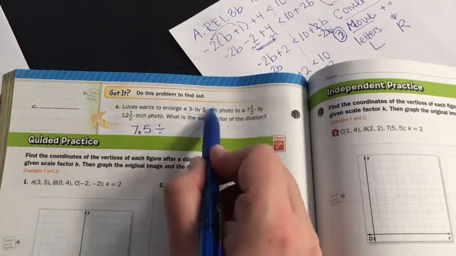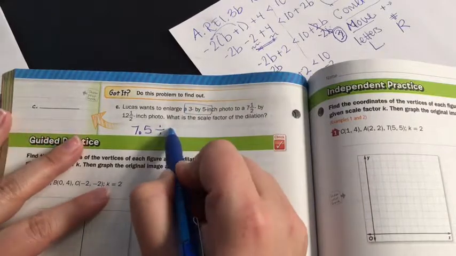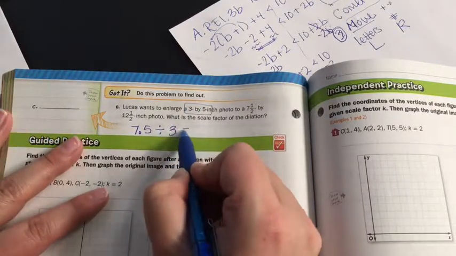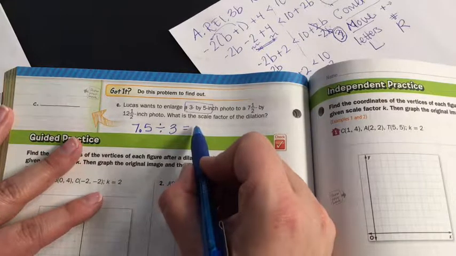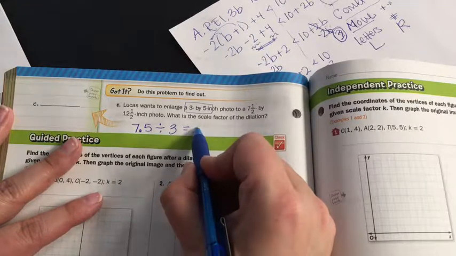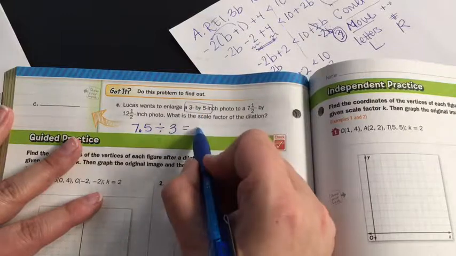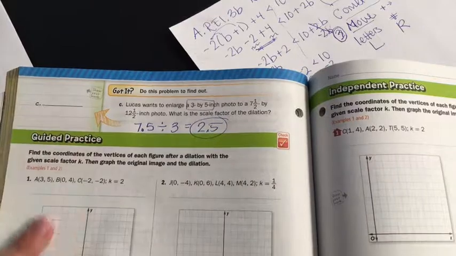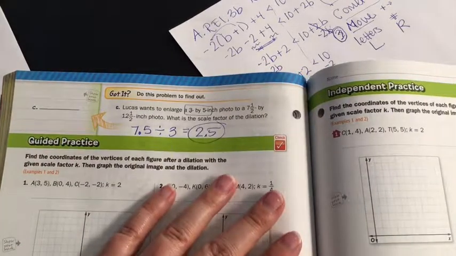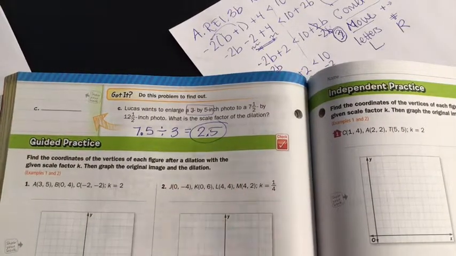It was 3, because it was 3 by 5. So 7.5 divided by 3. Calculator people, what is that? Wait, wouldn't it be 3.5? No, it says 3 by 5. So it's 2.5 is the scale factor. And that's it. You might have to change that into a fraction on Alex, but it's the same idea.